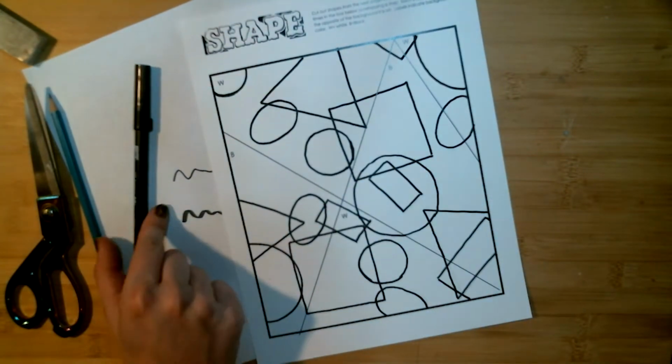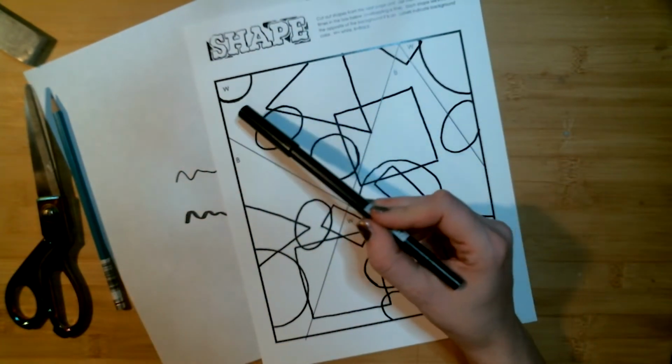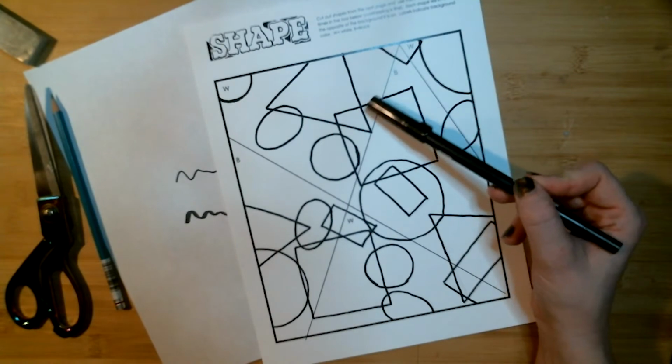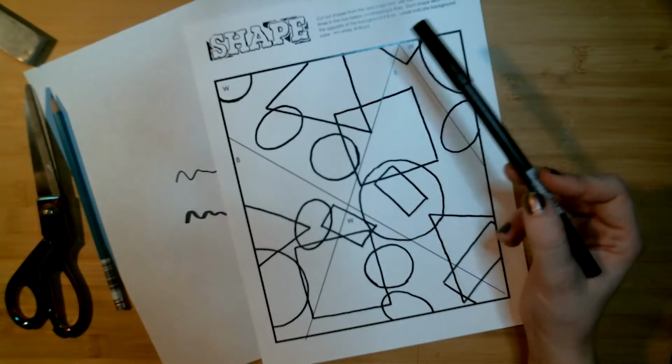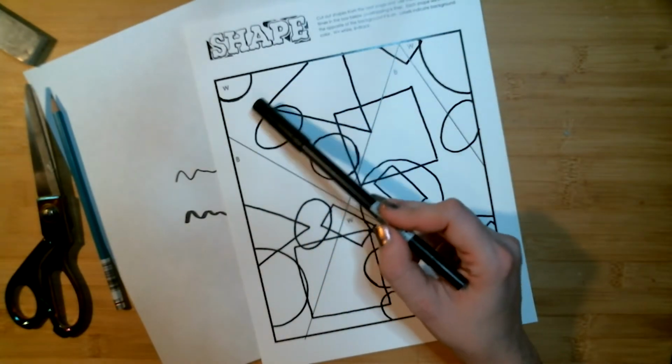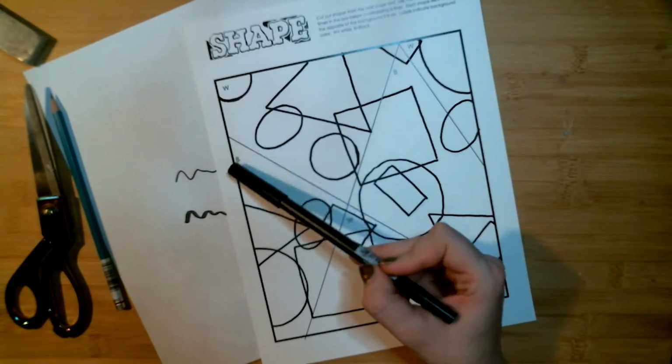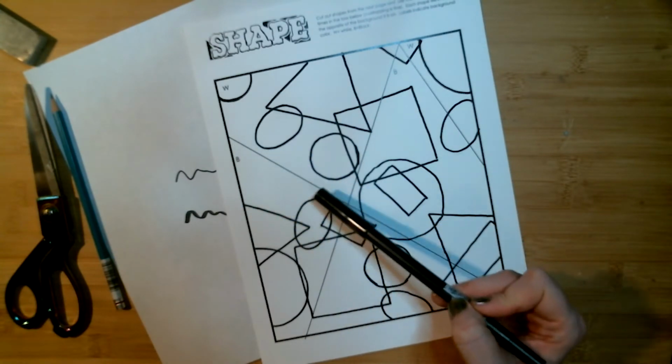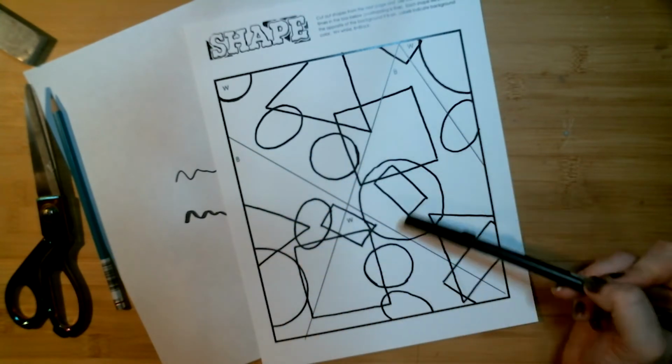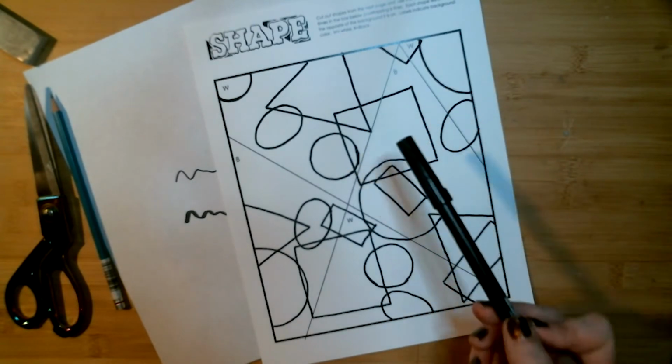So what that means is anywhere where there is not a shape traced over in the W section, everything's going to remain white. In the B section, everything that is not traced over with a shape, you can go ahead and color in with your black ink.